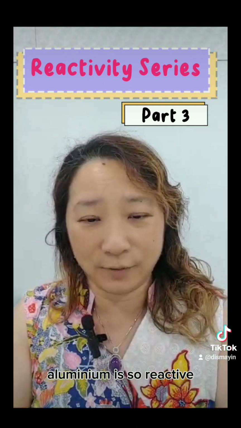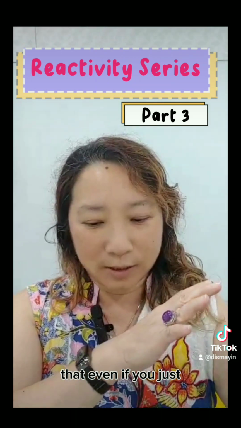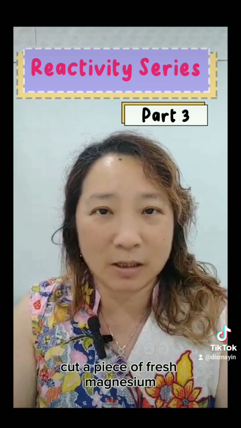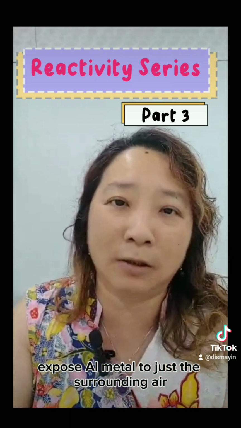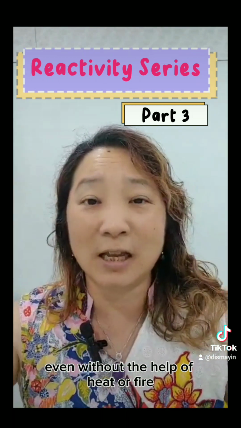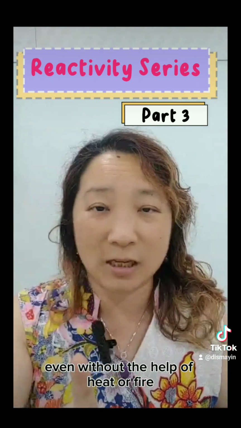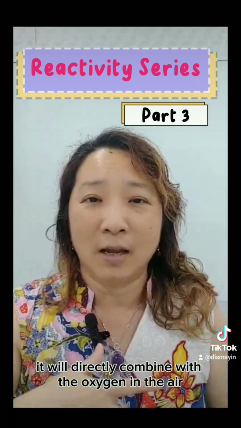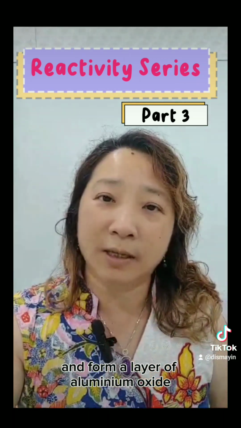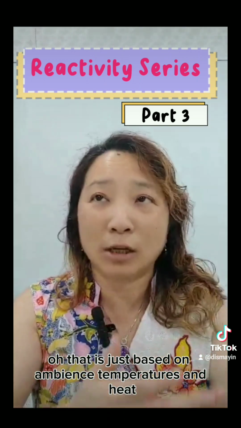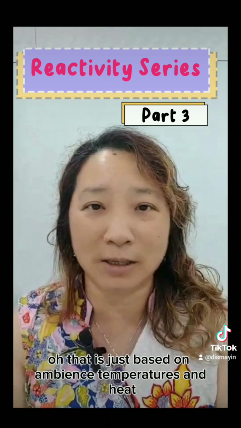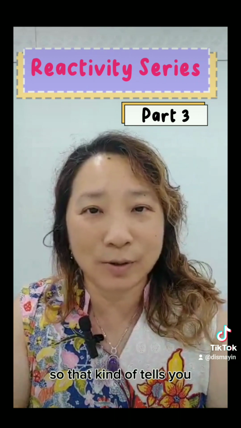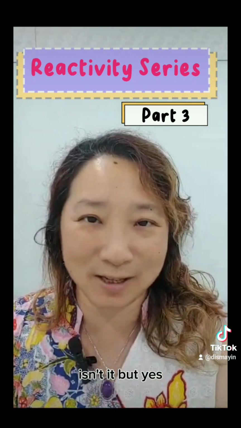Aluminium is so reactive that even if you just cut a piece of fresh Al metal and expose it to the surrounding air, even without the help of heat or fire, it will directly combine with the oxygen in the air and form a layer of aluminium oxide. That is just at ambient temperature. So that tells you exactly how reactive aluminium is, doesn't it?